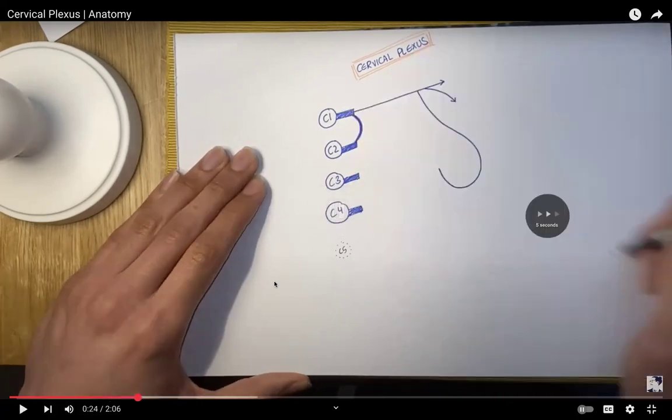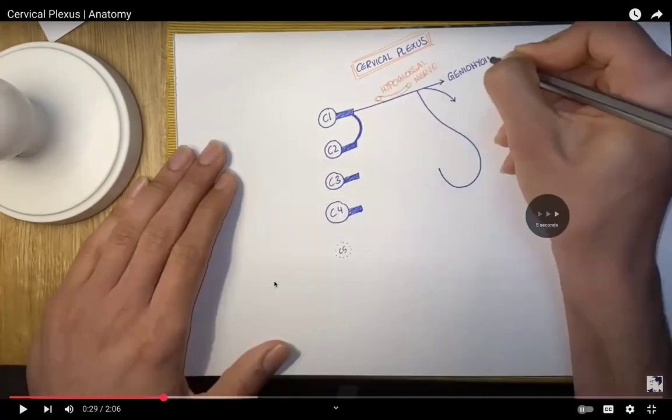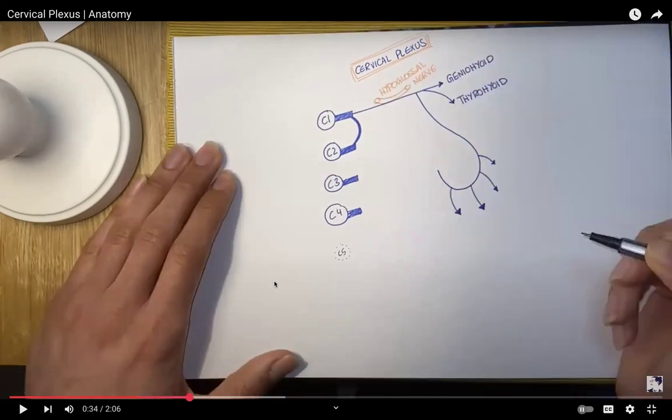Next, we will start drawing. Look here. We will say from C1, a nerve travels across with the hypoglossal nerve to innervate two muscles, geniohyoid and thyrohyoid. So when you talk about geniohyoid or thyrohyoid, the nerve that innervates them is C1 of the cervical plexus. That's what you say. So far, so clear?